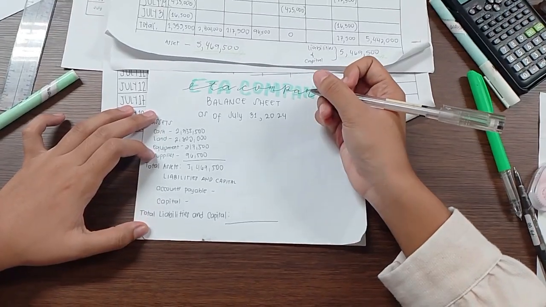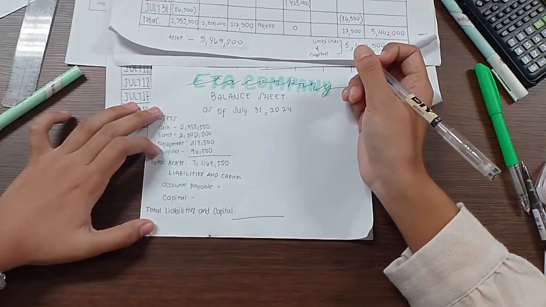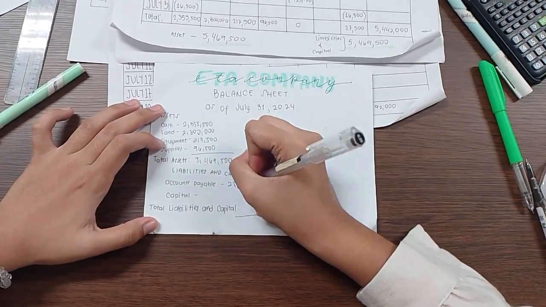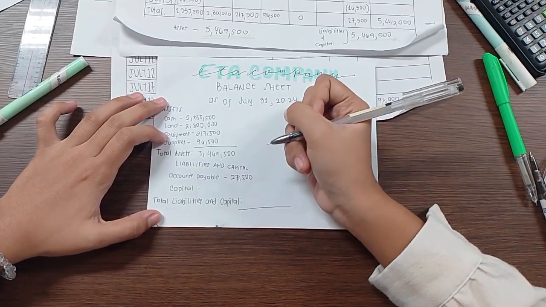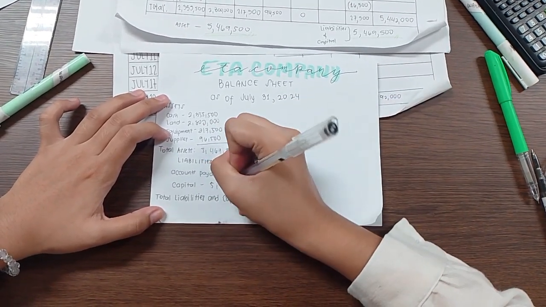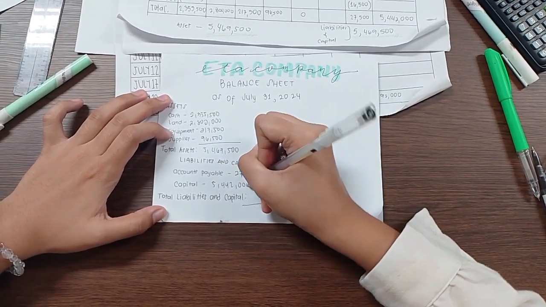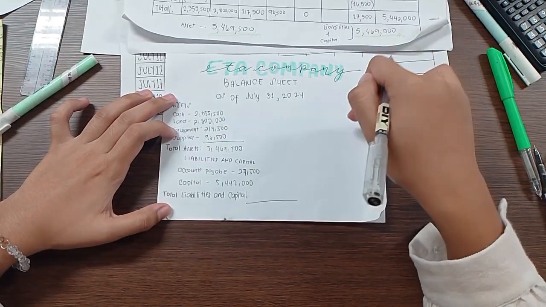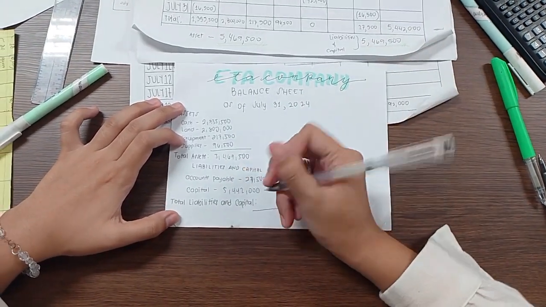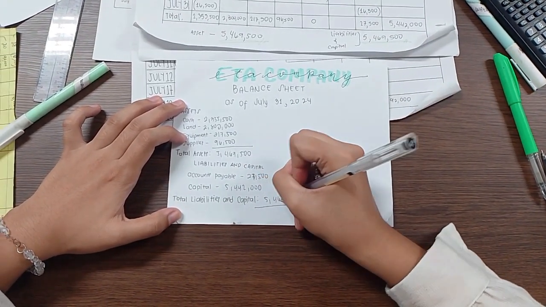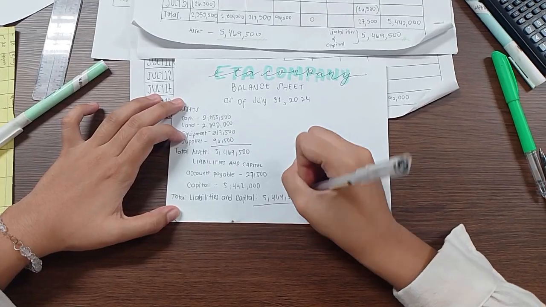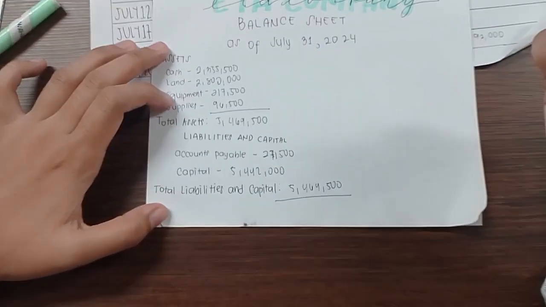For the liabilities, we have accounts payable, the remaining, 27,500. And for our capital, we have 5,442,000. So in summary, if we total the liabilities and capital, we get 5,469,500, the same as the total assets.